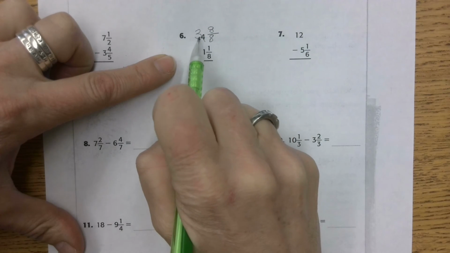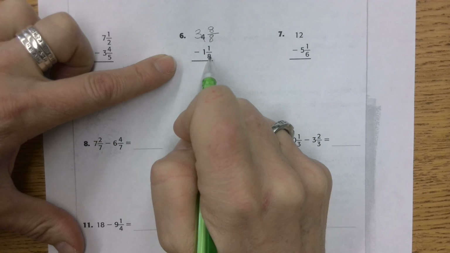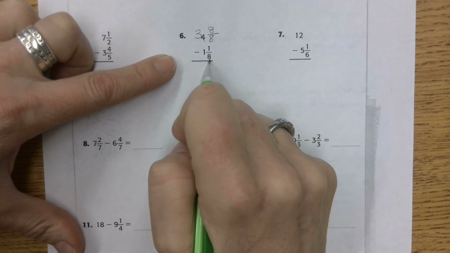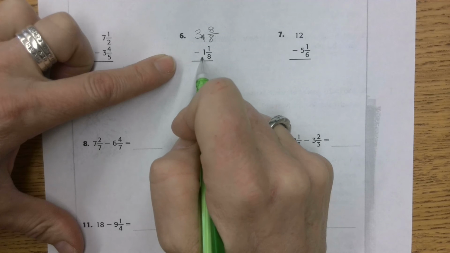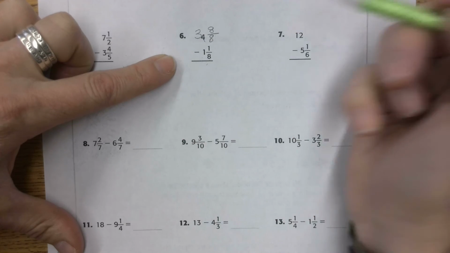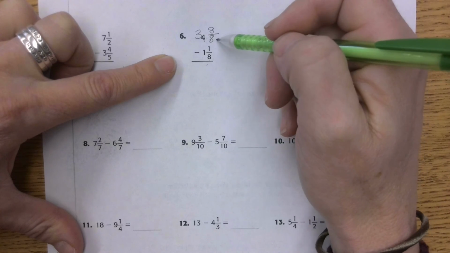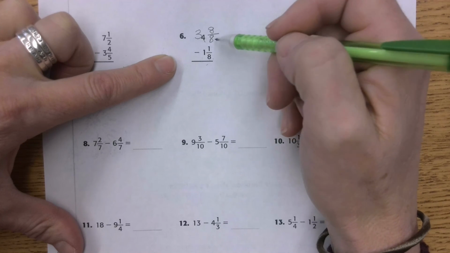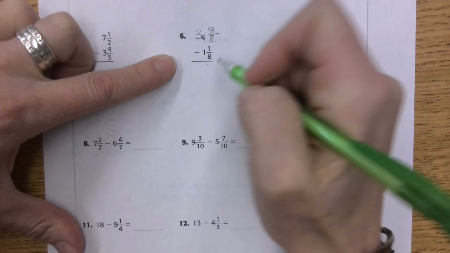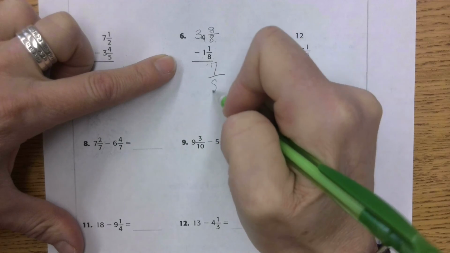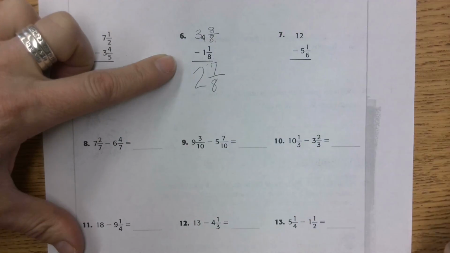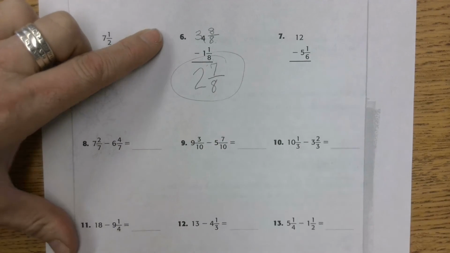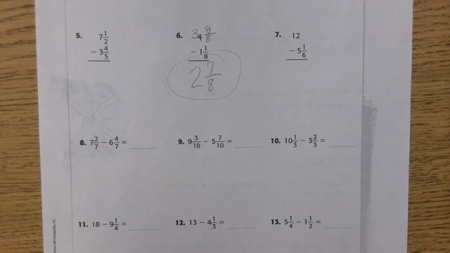Okay, so the one that we borrowed just pops over and becomes 8/8 because this is our denominator. So now our new problem is 3 8/8 minus 1 1/8. Okay, so since they have like fractions, the same denominator, we can do 8 minus 1 is 7, and then 8 because that just slid down. 3 minus 1 is 2, and that becomes our fraction, 2 7/8.